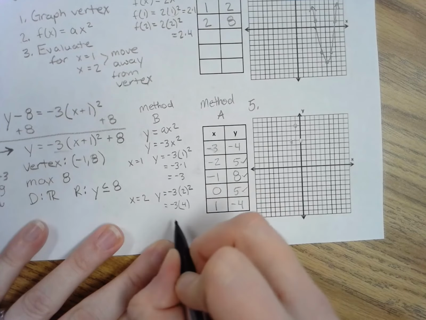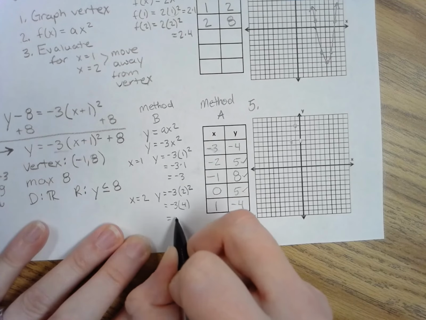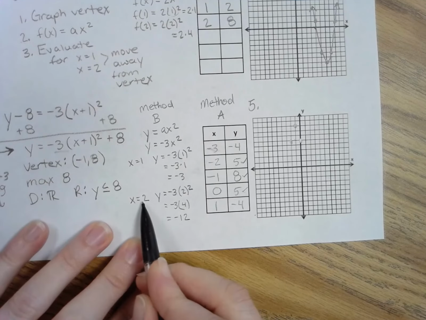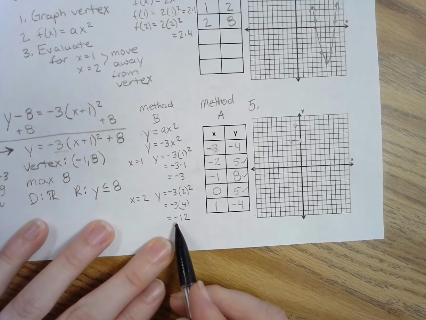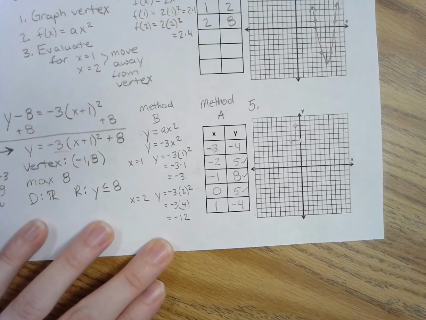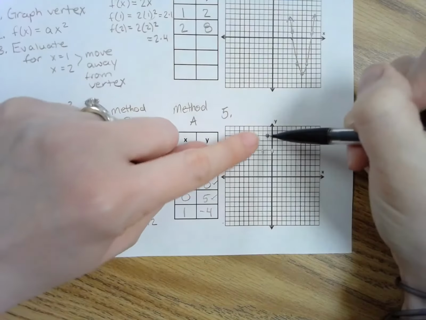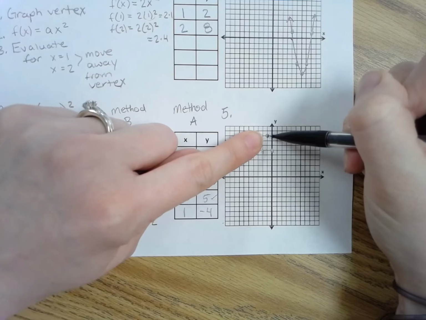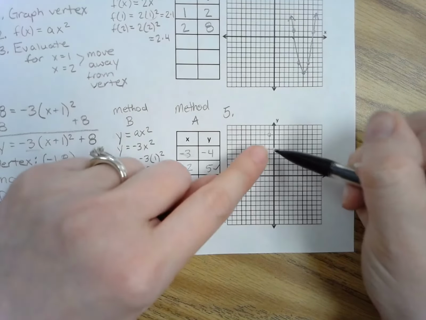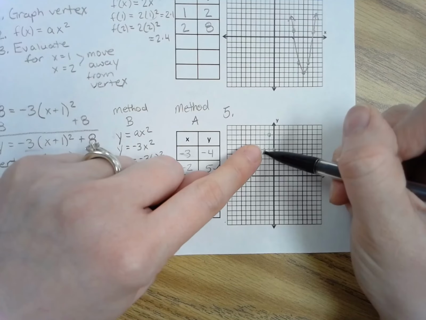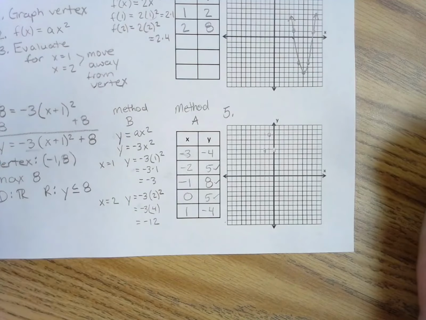So -3 times 2 squared is -3 times 4, which gives us -12. So we're going to go 2 places away from the vertex on our x, and we're going to go 12 places away in the negative direction for our y. So going back to our vertex. This is where you've got to be very careful, remembering that you're counting from the vertex. You're not counting from the origin. You're not counting from your previous points.